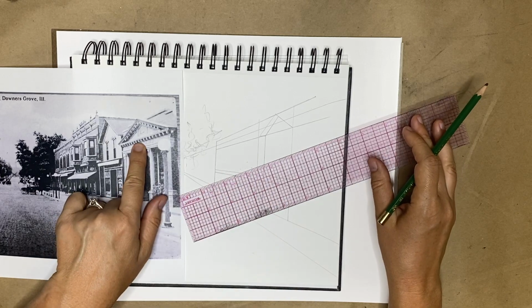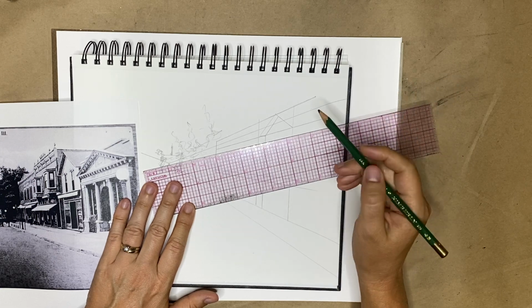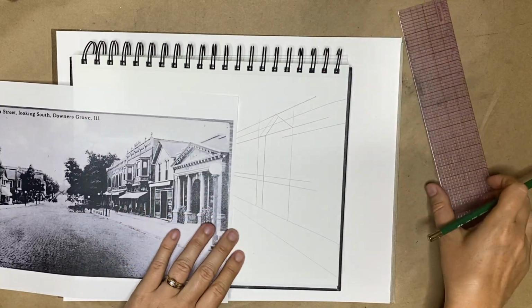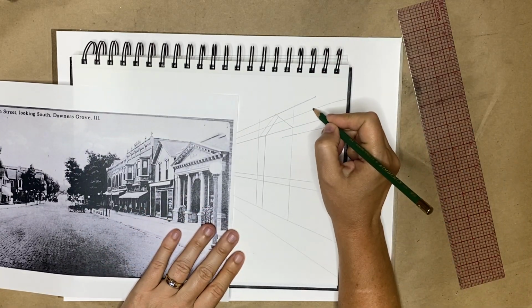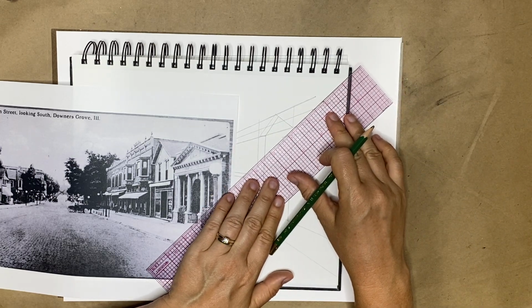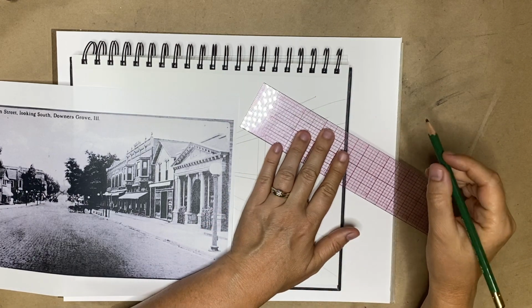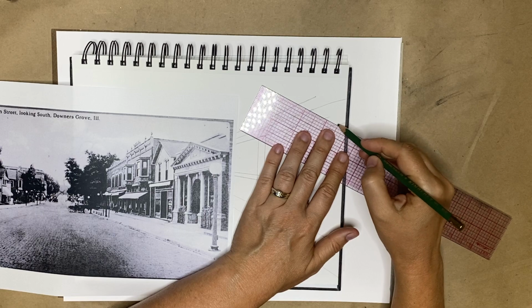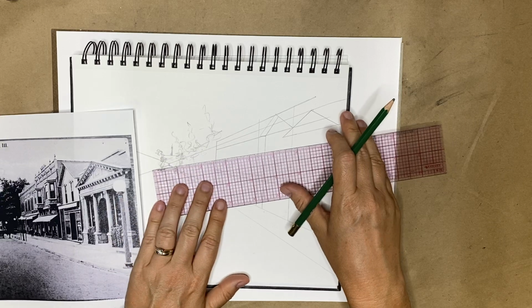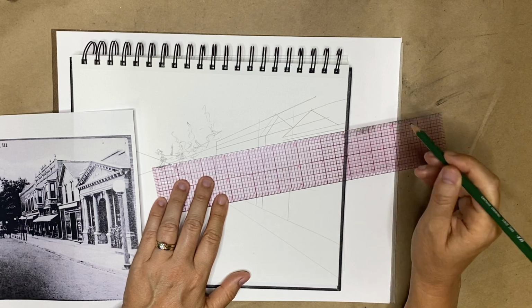I'm going to find this angle here. So I come from the vanishing point. I can mark this point. So here's this. Come back to the vanishing point. Find that bottom.